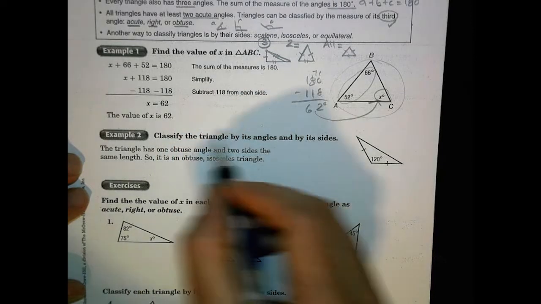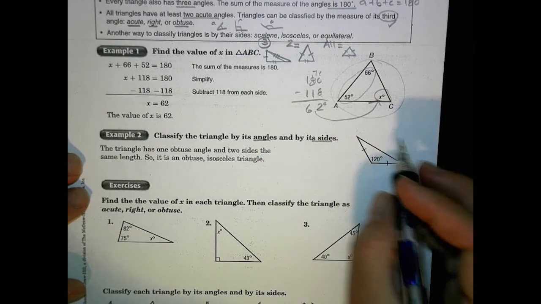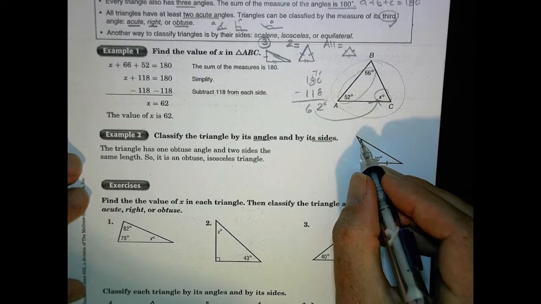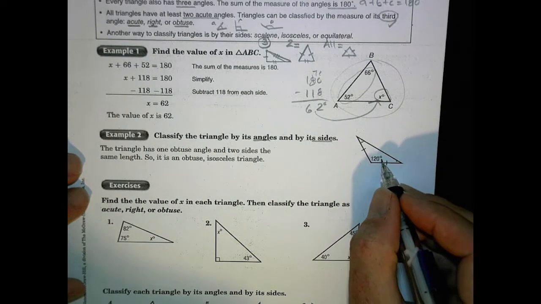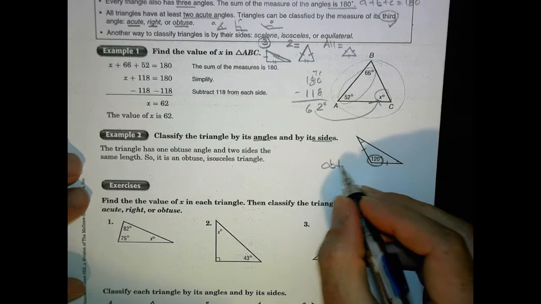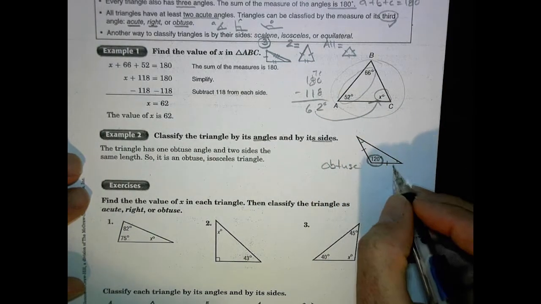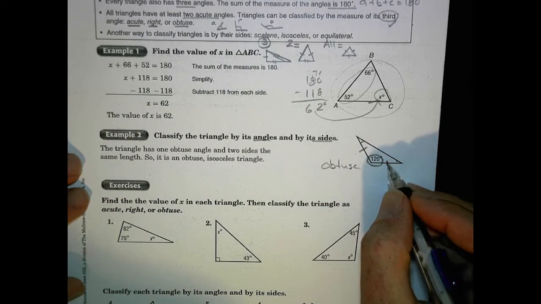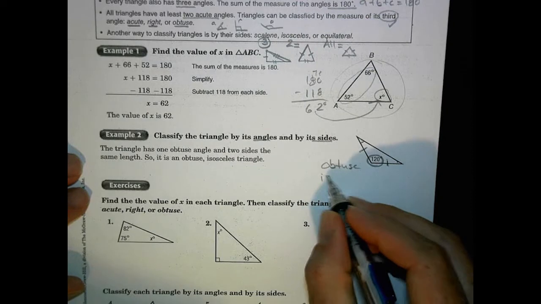This one says classify the triangle by its angles and by its sides. Now, in terms of angles, we said there are always going to be two acute angles. Here's an acute one, here's an acute one. So we look at that third angle. This third angle is more than 90 degrees, which means it's going to be obtuse, right, on the outside. And then we look at the sides. We see we have two sides that are the same. And when two sides are the same, that is isosceles.